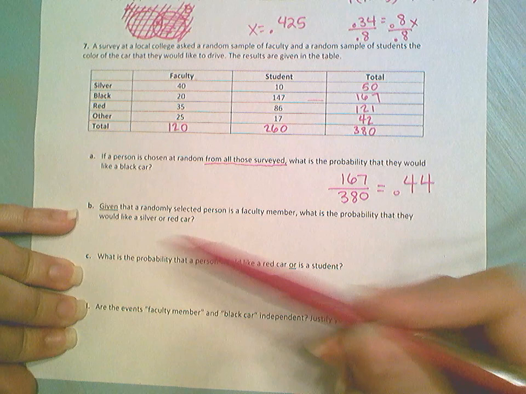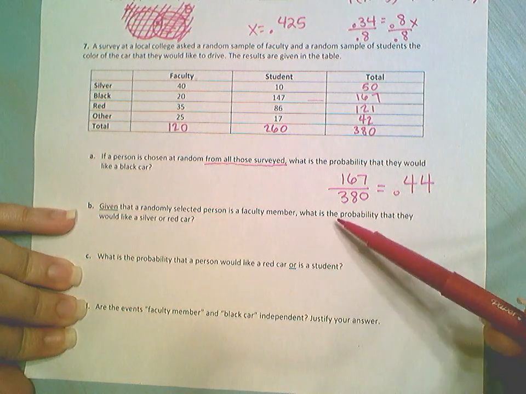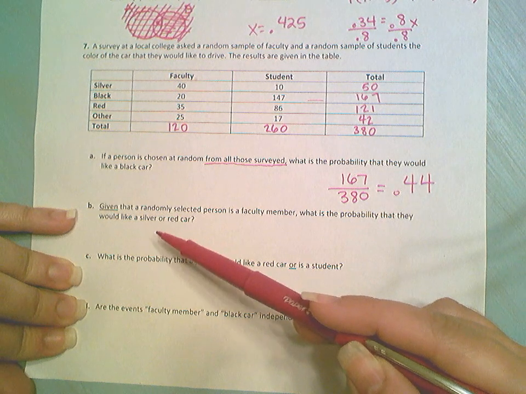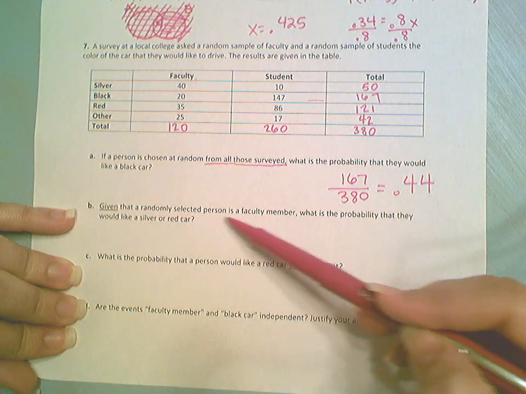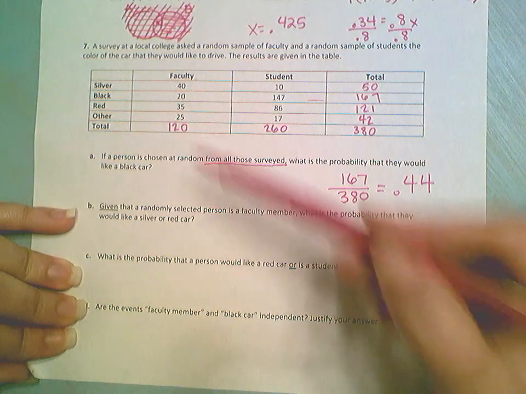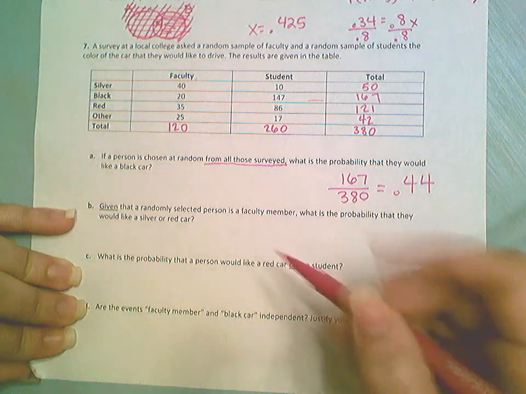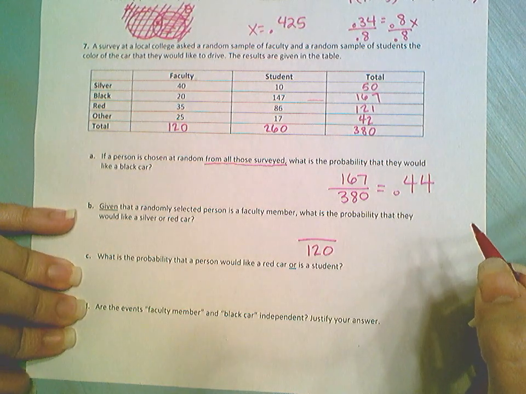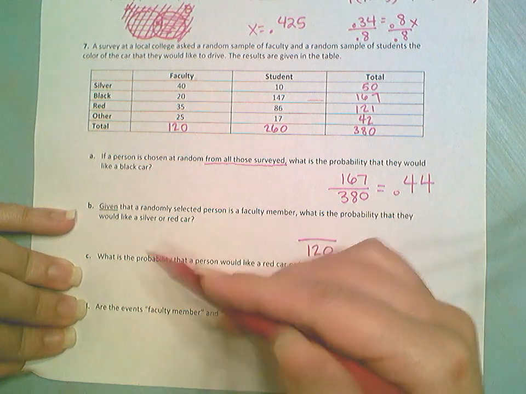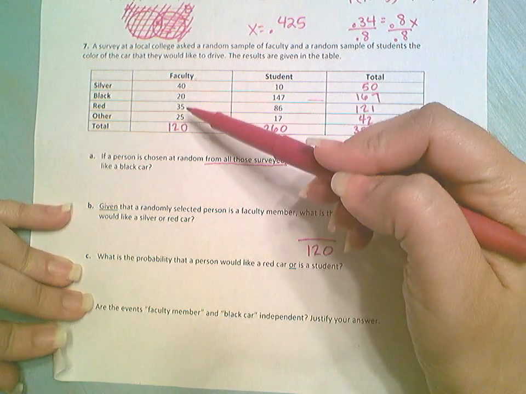For part B, it says, given that a randomly selected person is a faculty member, what is the probability that they would like a silver or red car? So if we're given that a randomly selected person is a faculty member, that means we're only looking at faculty members. Out of all of the faculty members, which is 120, so we know that it's going to be out of 120, what is the probability that they would like a silver or a red car?